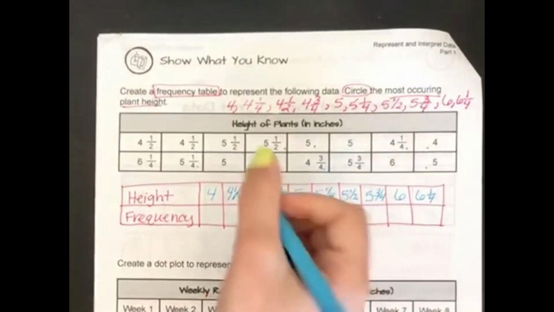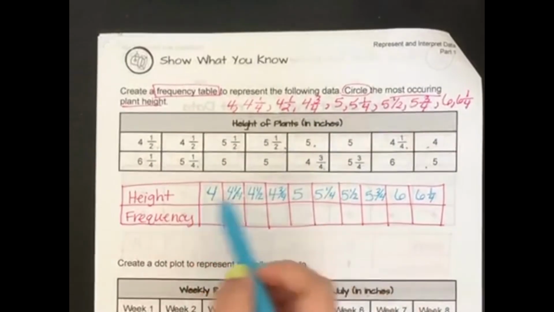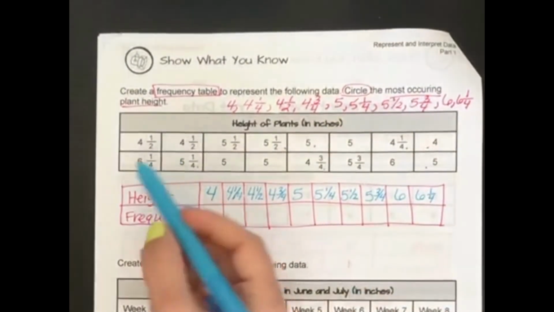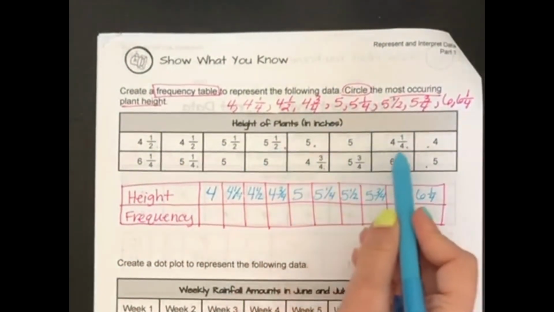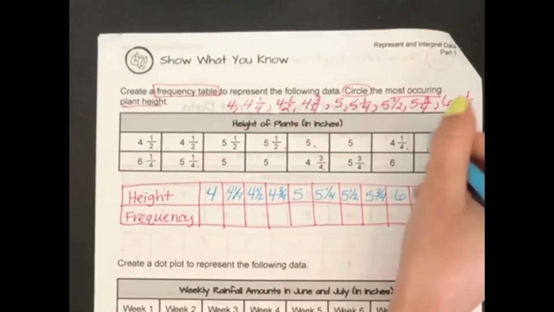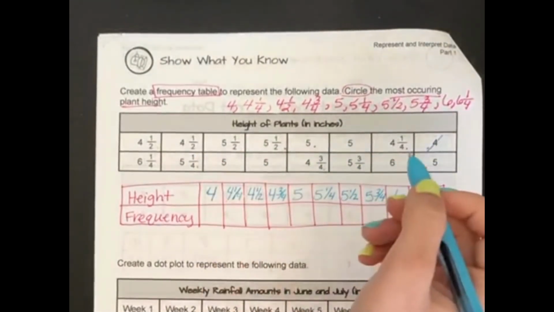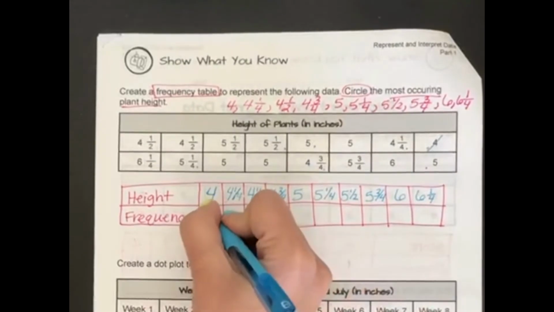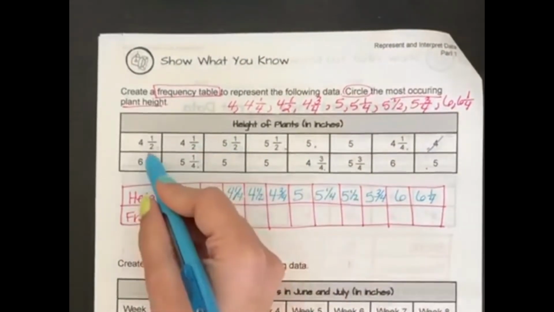Now I can tally up how many times I see these heights appear. So I'm going to count my 4s. And remember, this is just 4 by itself as a whole. 4, 1, I only have 1. Okay, now I'm going to count 4 1/4.